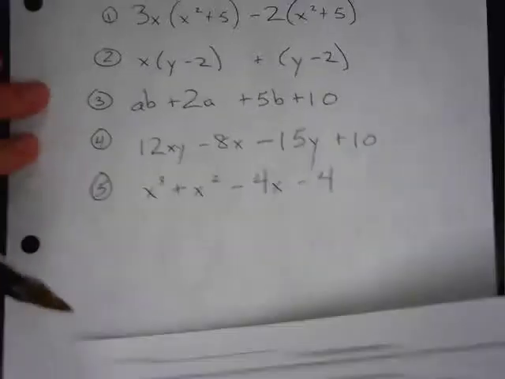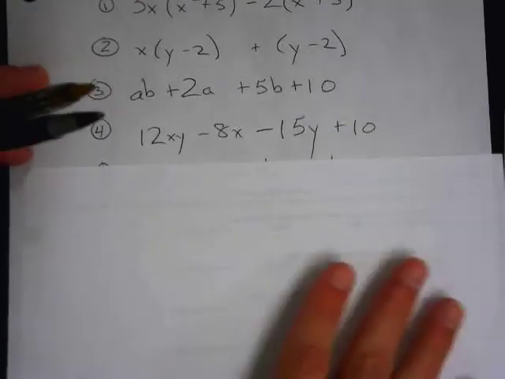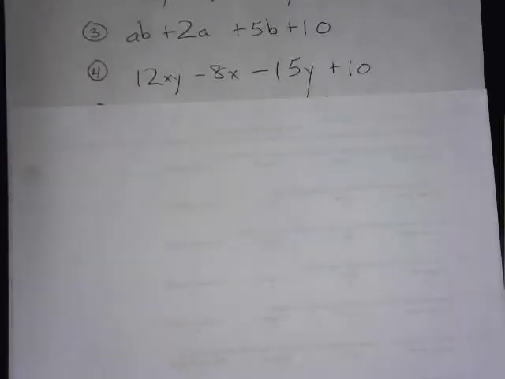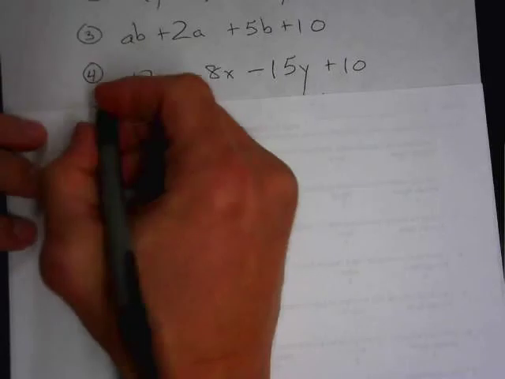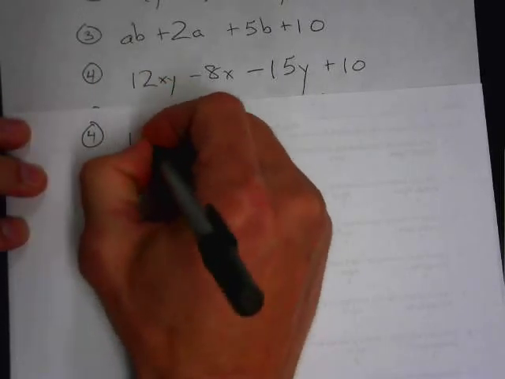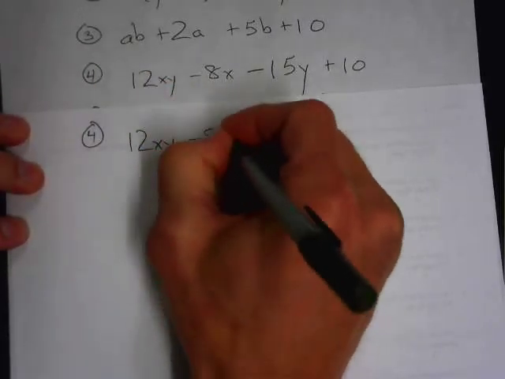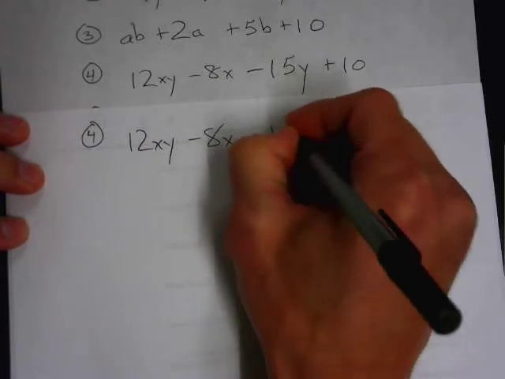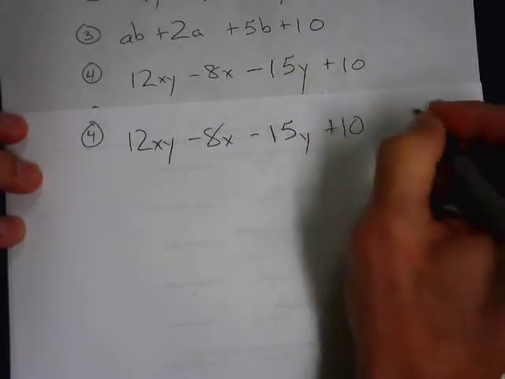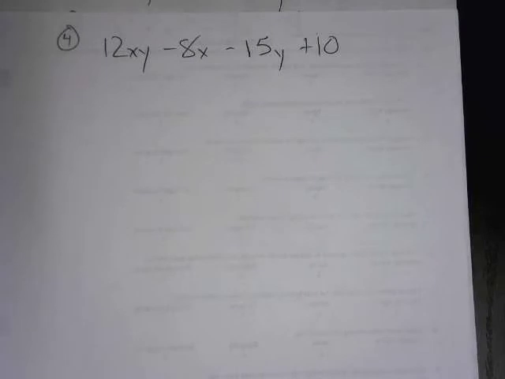Let's take a look at number 4. Okay, so now we can move on to number 4 and remember how the method works. With number 4, we have an expression with 4 terms, and that is going to lead us to try factoring by grouping. Let's give that a try. So we're going to try factoring by grouping, 4 terms, and we're going to group them into two different groups.